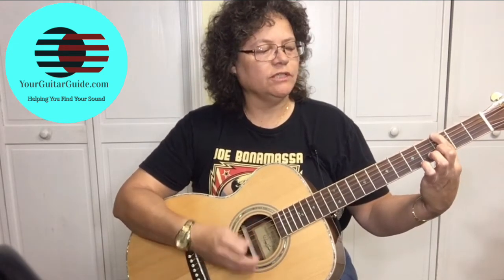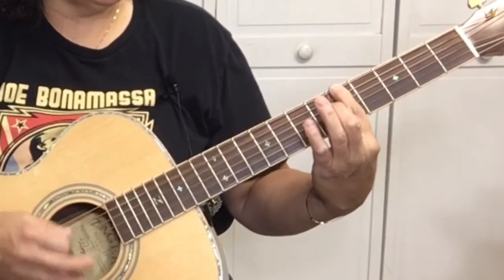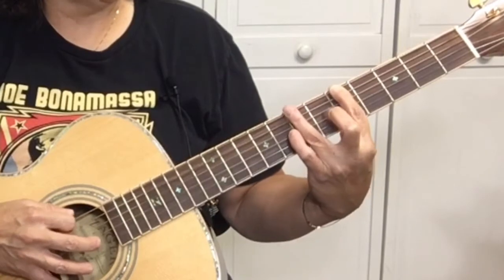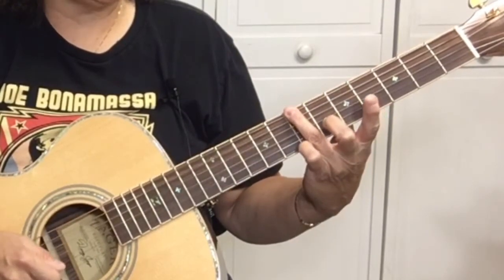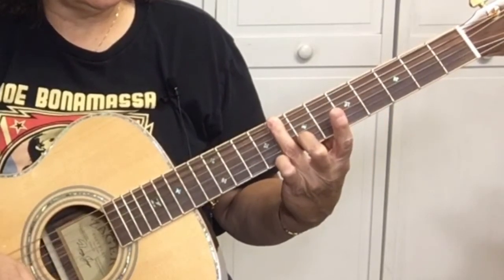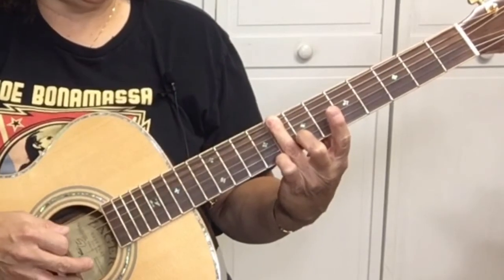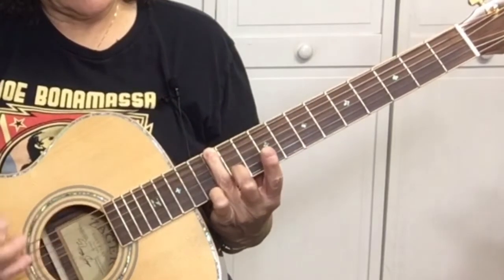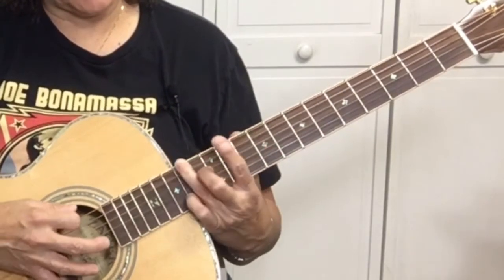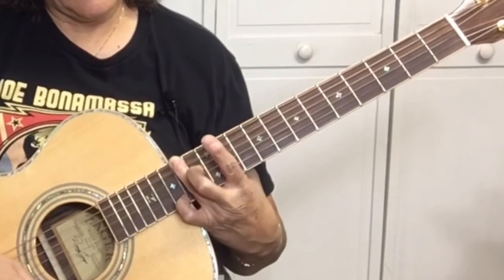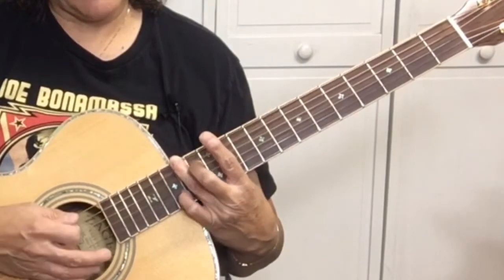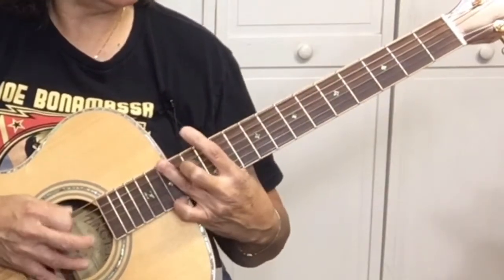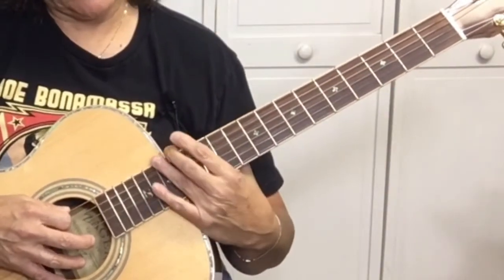So we've got a G. G to A is whole. And then we need another whole, which is B. Then we need a half step, C. Then a whole step, D. Another whole step, E. Whole step, F sharp, half step, back to G. So we're up an octave higher.